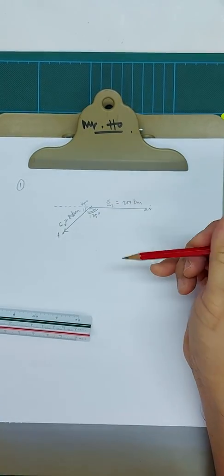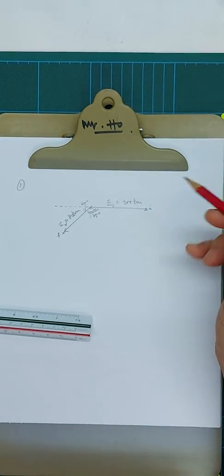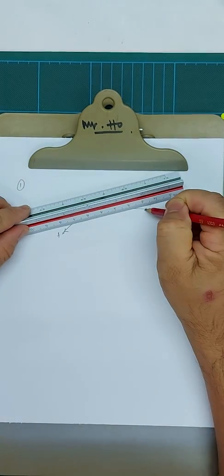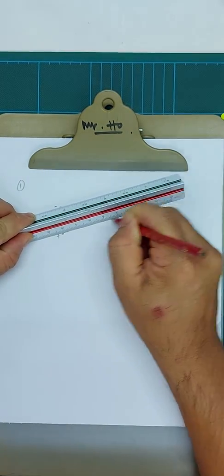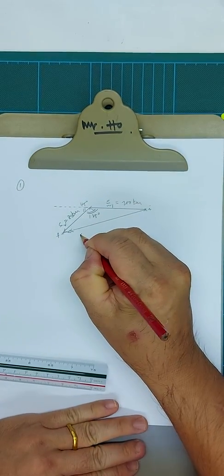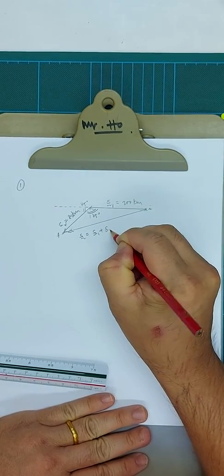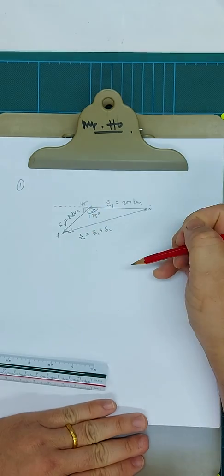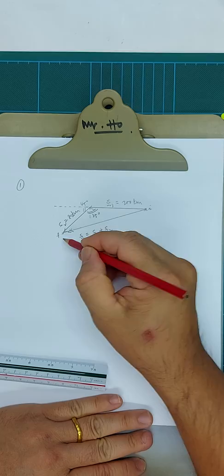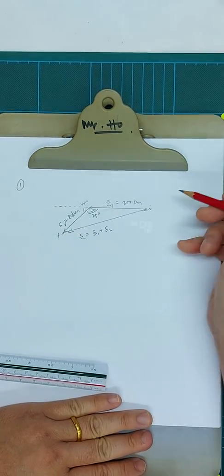Remember, the question asks for the displacement of the car from the point of origin. Displacement goes from the starting point to the final point, so we need to draw another vector from here to here. That is your resultant vector, I'll just call it S. This means S1 plus S2. You cannot simply sum up 200 and 80, because that would be distance. Displacement is the direct, shortest possible path between the starting point and the ending point.